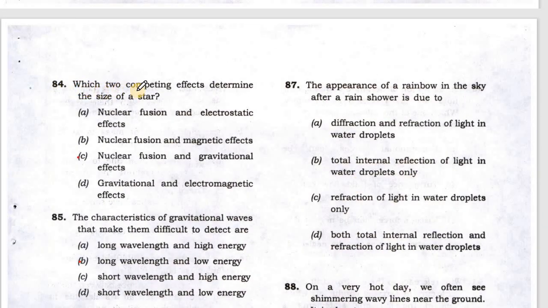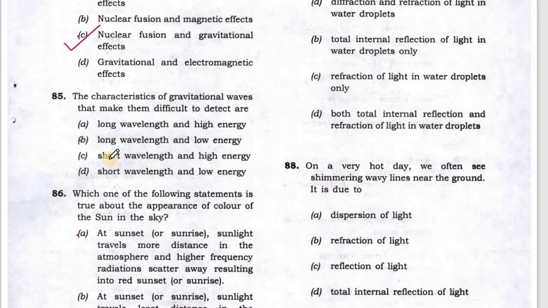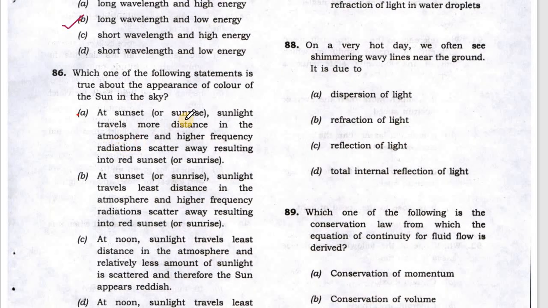And the next is, which of the following competing effects determine the size of a star? So C will be the correct one. Next is the characteristic of gravitational waves. It is difficult to detect because of the long wavelength and the low energy. So B will be the correct one.